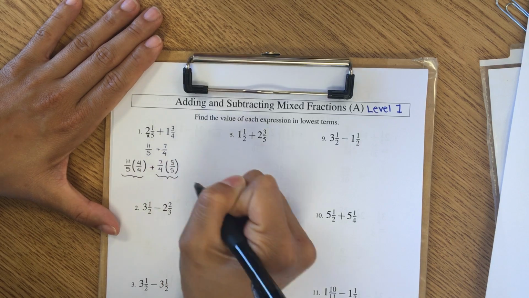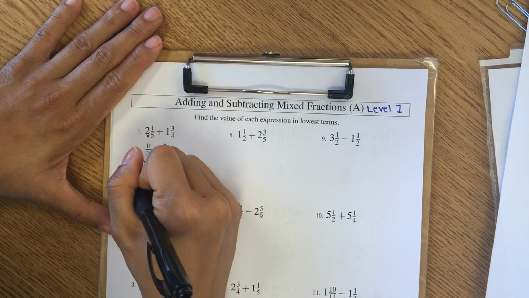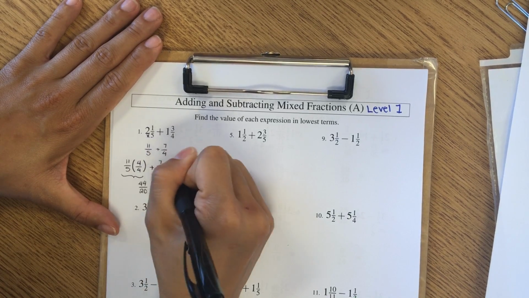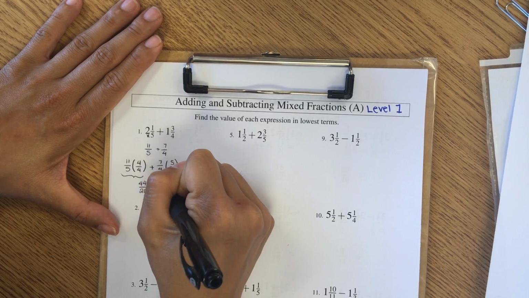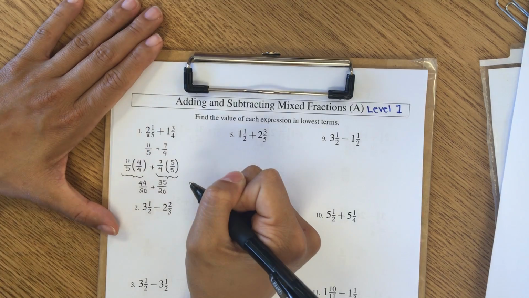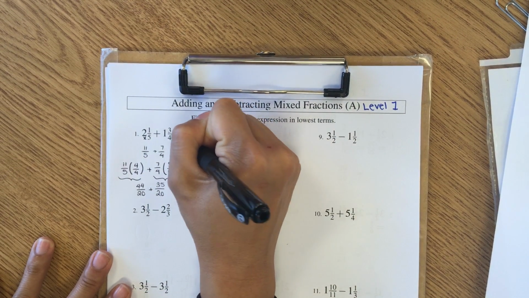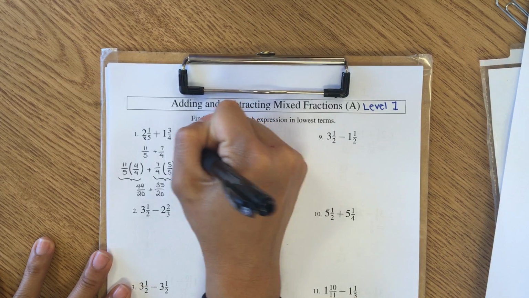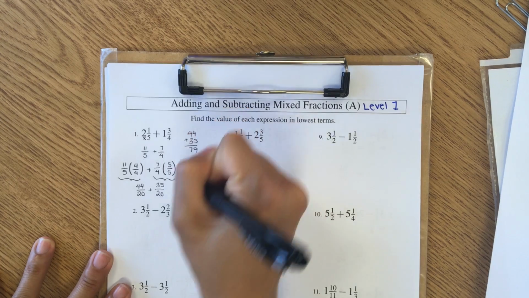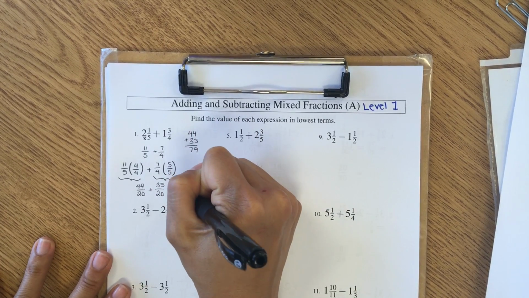Then start changing your fractions. 11 times 4 is equal to 44, and then 5 times 4 equals 20. 7 times 5 equals 35, and 4 times 5 equals 20 here. Now that they have the same common denominator, you will add the top, which is 44 plus 35. 4 plus 5 is equal to 9. 4 plus 3 is equal to 7. That means our solution is 79 over 20.